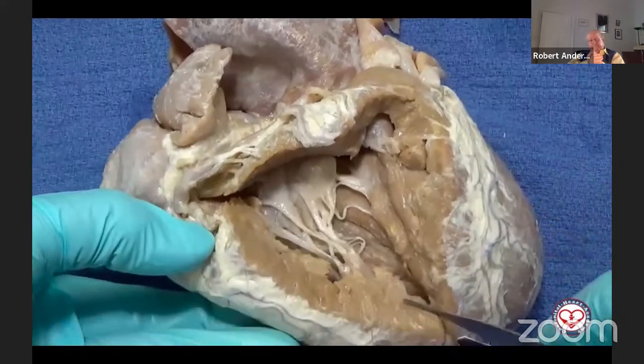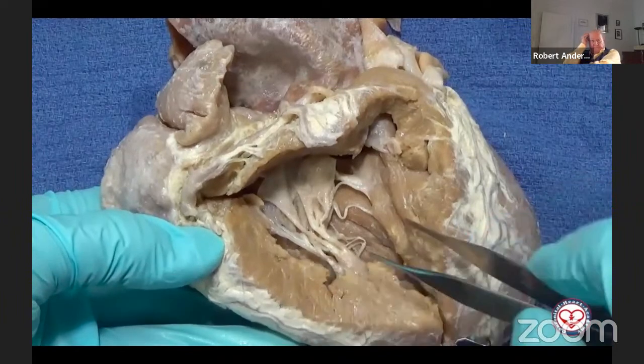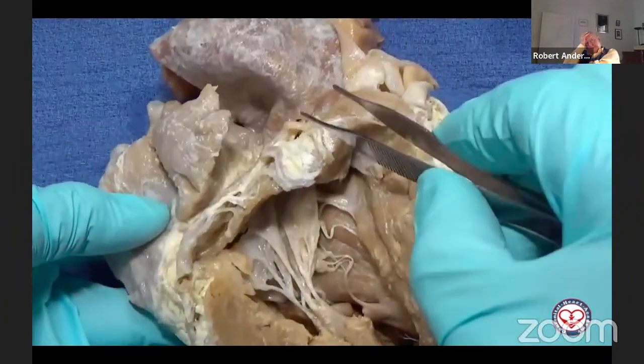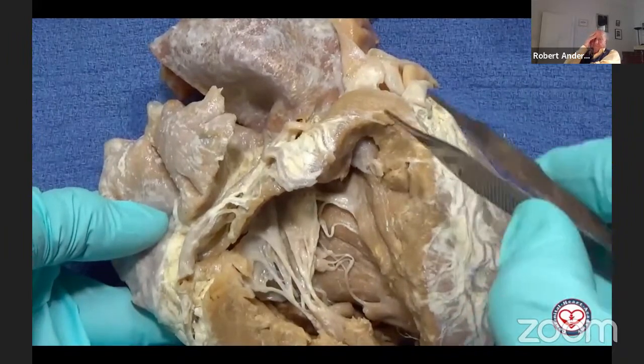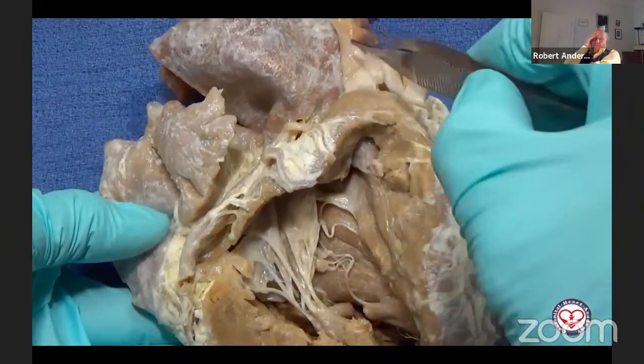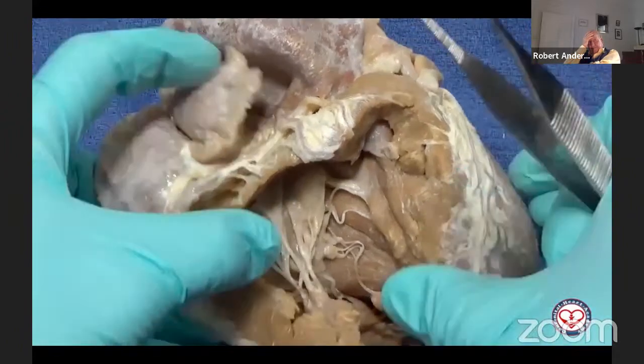Here we have a heart that has tetralogy of Fallot, and you can already appreciate the extensive right ventricular hypertrophy. The aorta is anterior and rightward of its usual position and virtually side by side with this hypoplastic or small pulmonary trunk.